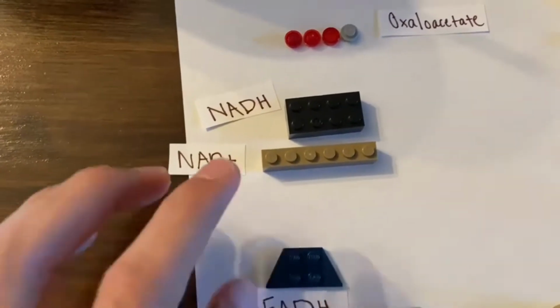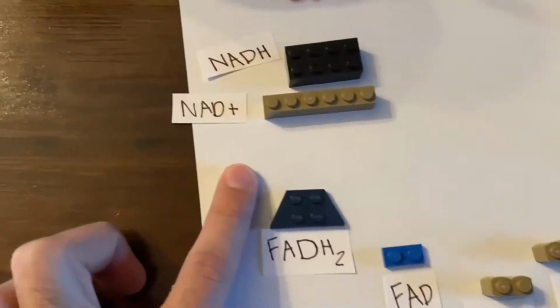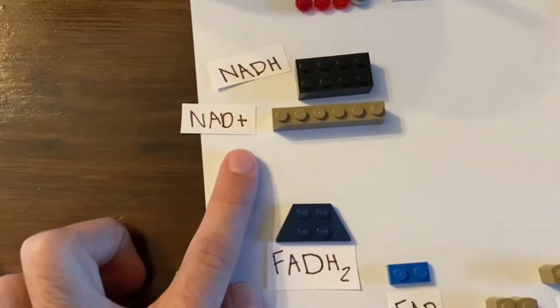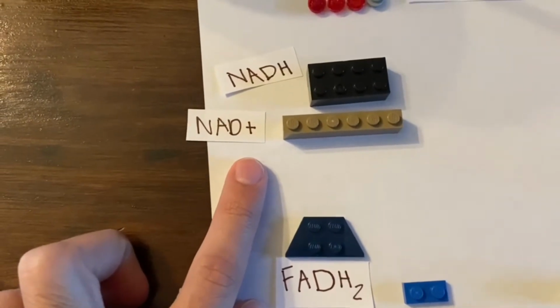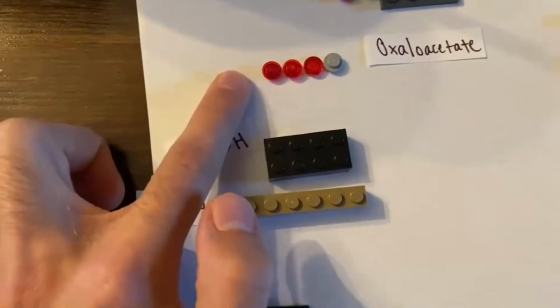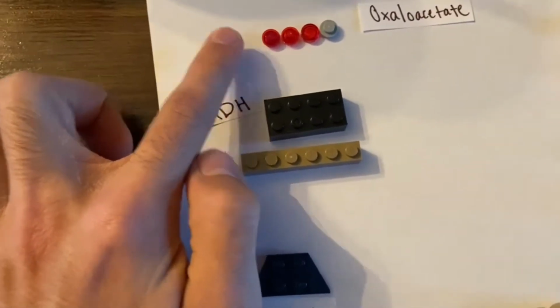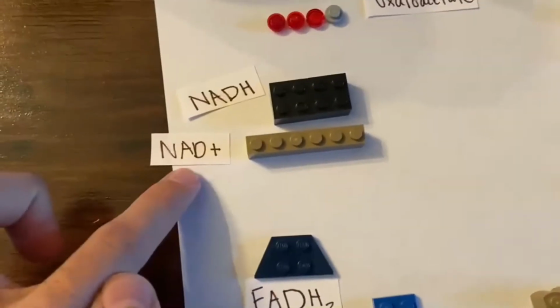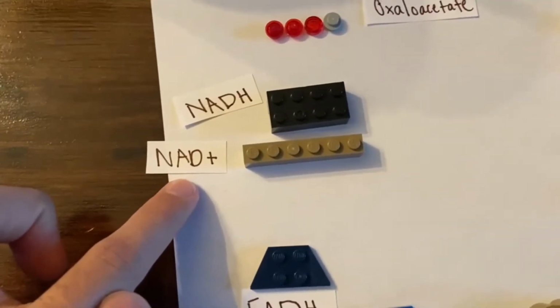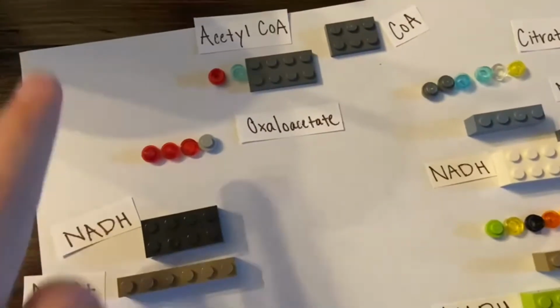Step 7, water is added to this 4-carbon molecule that has been taken into this entire part of the cycle and is made into malate. And in this last step, oxaloacetate is regenerated by oxidation of malate, which involves NAD+ and its reduction into NADH. And then the cycle just starts back over again. So thank you.